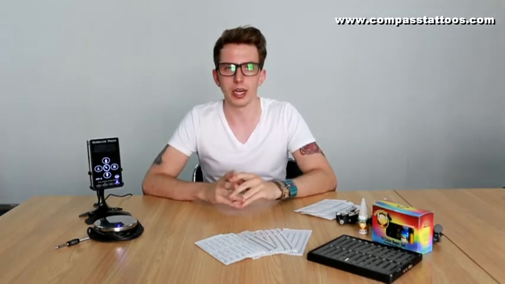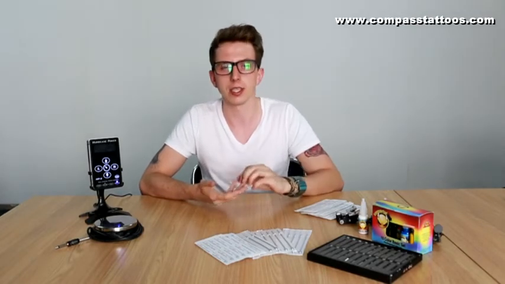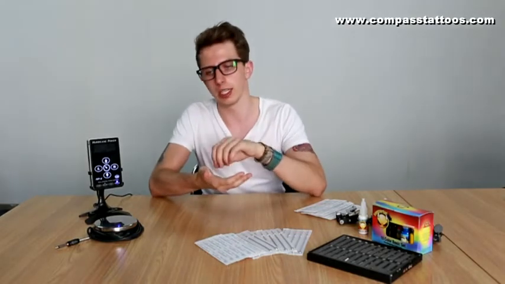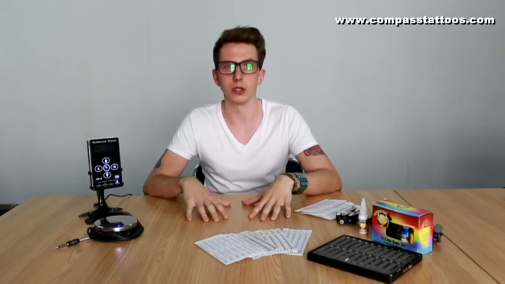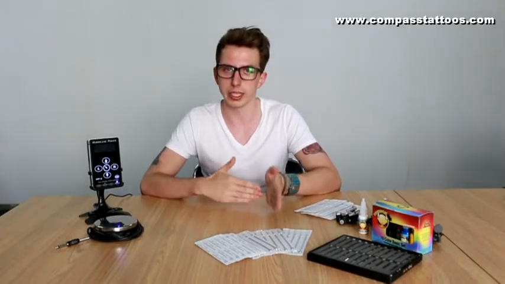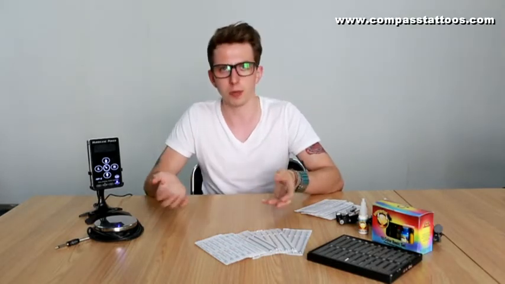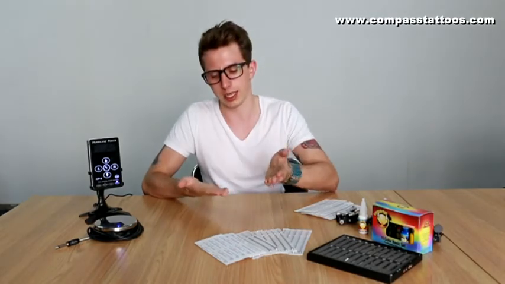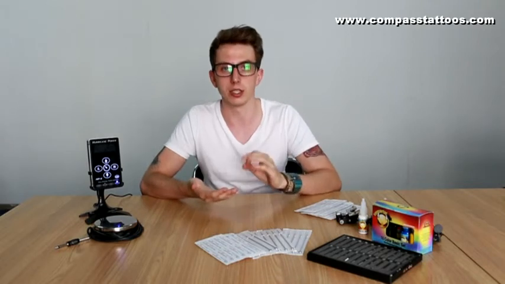With the magnums, the weaved magnum is good for shading, blending, and shading tight areas. With the stacked magnum, this is useful for shading larger areas of one color. So we need to decide which needle we will use for which job. If you use the wrong needle for the wrong job, then it won't work so well, and you need to decide how you will use your needles to successfully put the pigment into the skin.